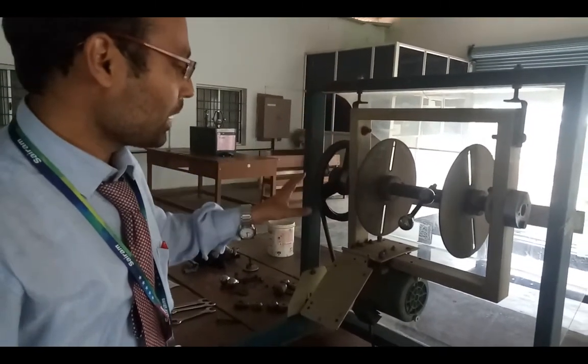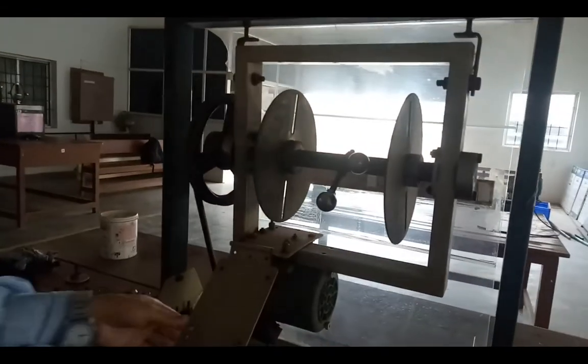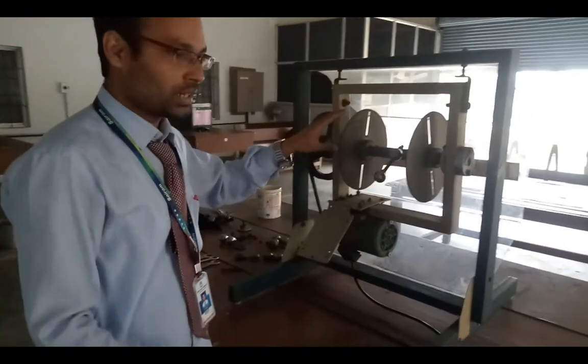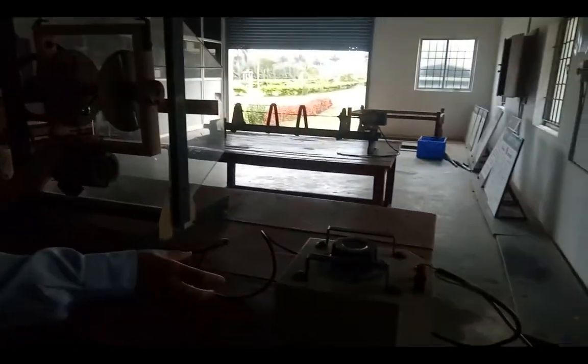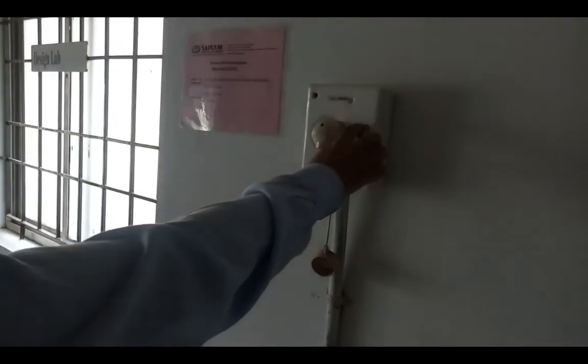So this is called the balancing setup. This is plane A, plane B, C, D. Now I will show how the vibration occurs in this machine. If you look at this, this is called a dimmer starter, also called a knob. Once you switch on the machine, look at how vibration takes place.